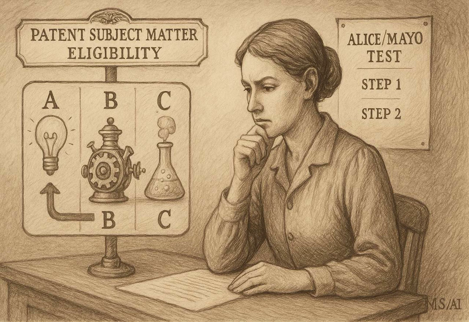It's about looking for an inventive concept, something beyond the exception that transforms the claim into a patent-eligible application of that exception. So just saying do it on a computer isn't enough? Generally, no. Simply adding generic computer components or saying perform conventional steps that anyone in the field would know, that usually doesn't count as significantly more. It needs to be something genuinely inventive in how that underlying principle, that abstract idea or law of nature, is actually used or implemented.